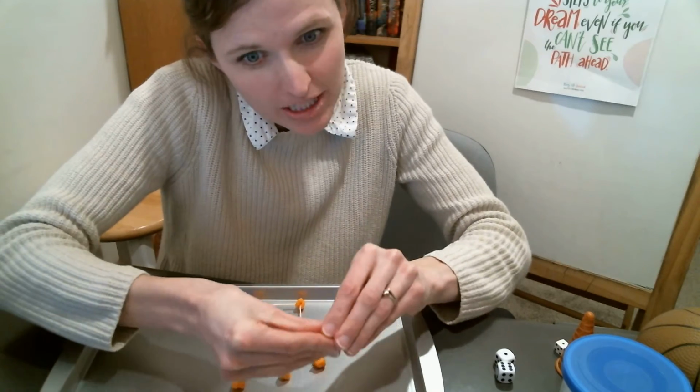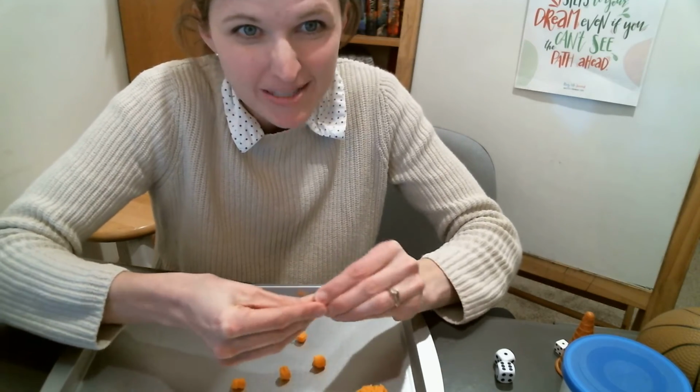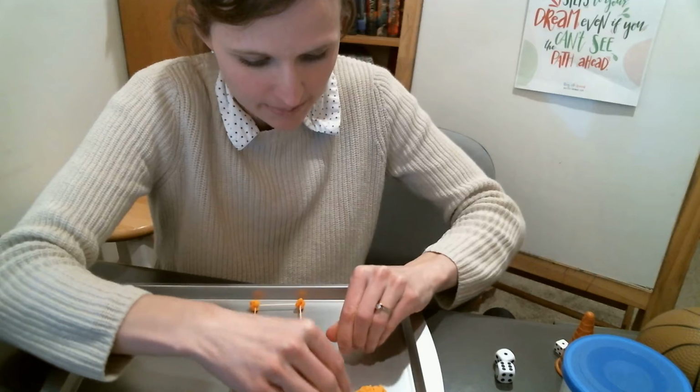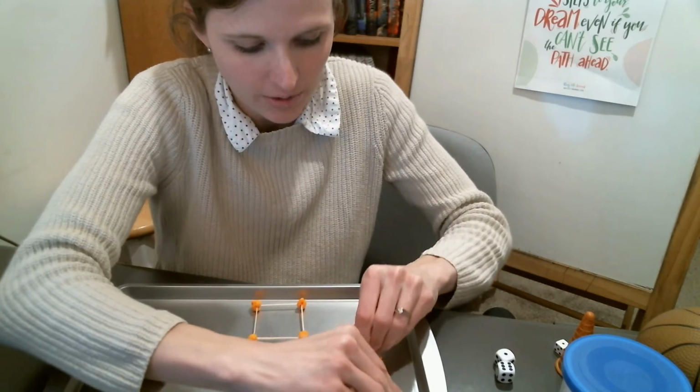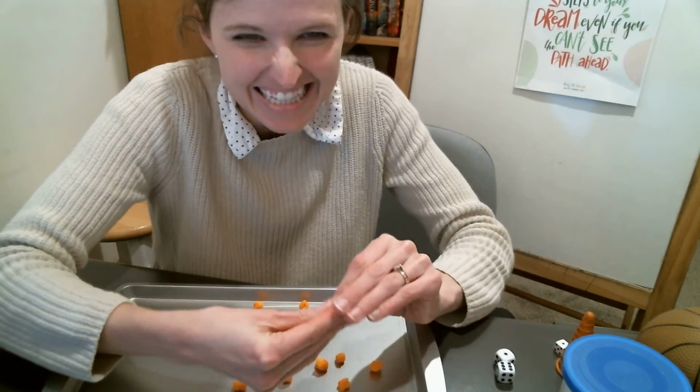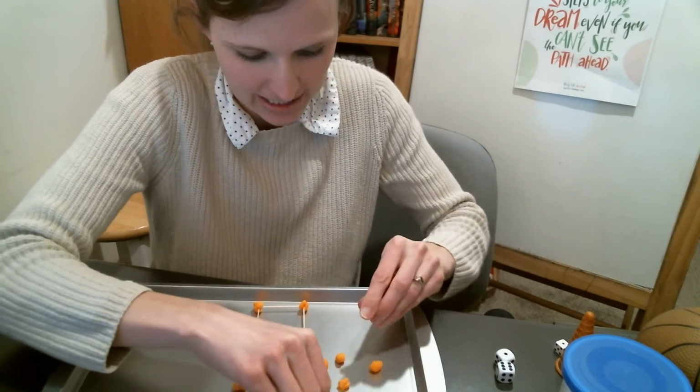Have you ever built shapes like this? Sometimes my family will build them like that, but instead of using clay, we'll use marshmallows, and when we're all done, we'll eat the marshmallows. Just like those tiny little marshmallows.